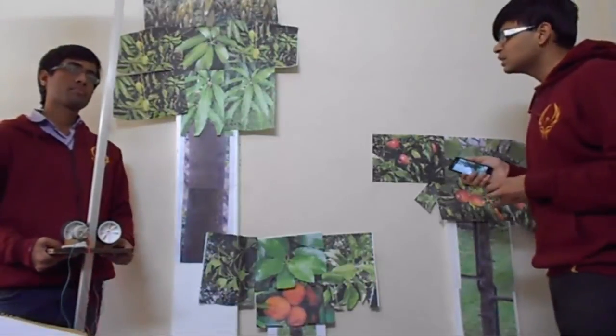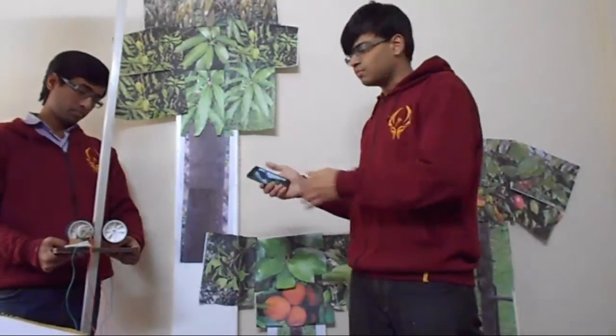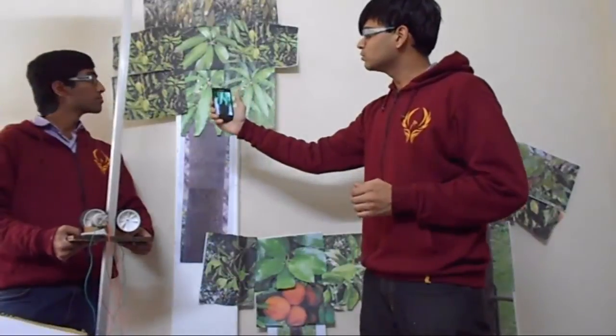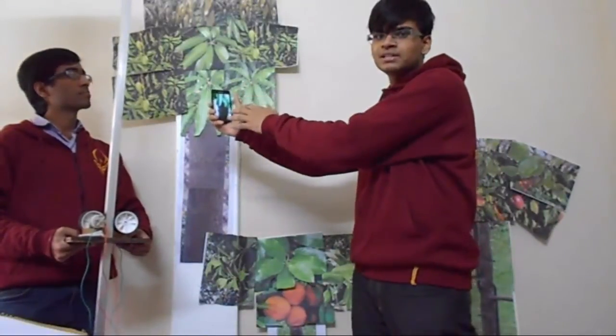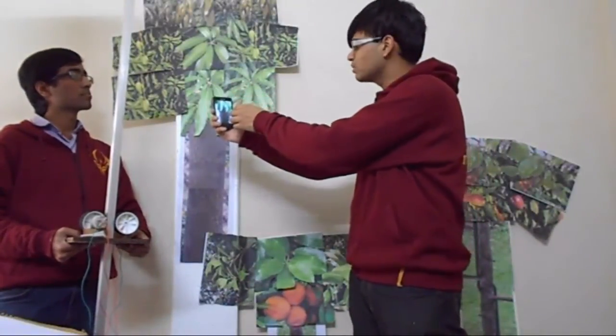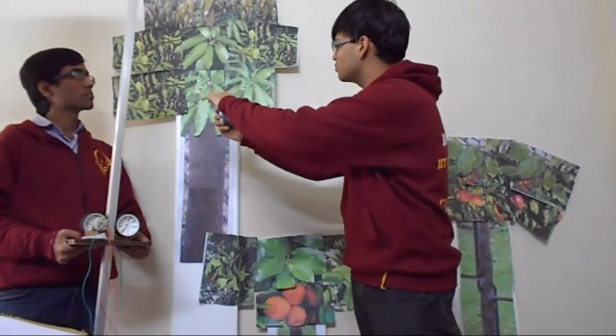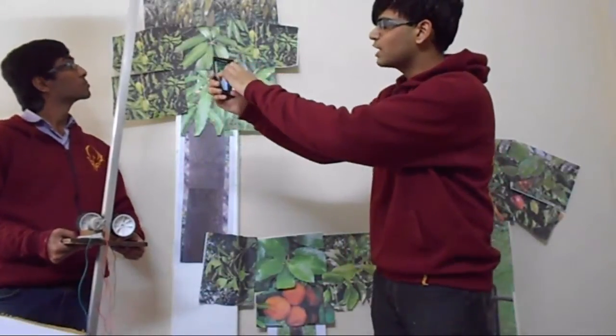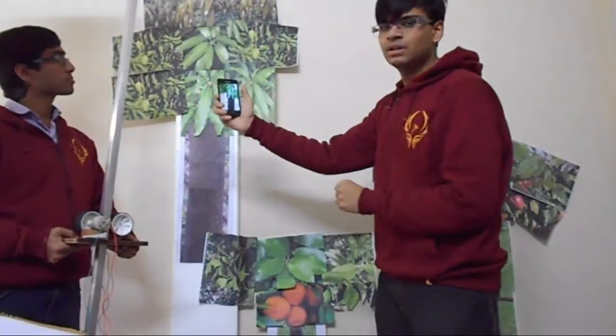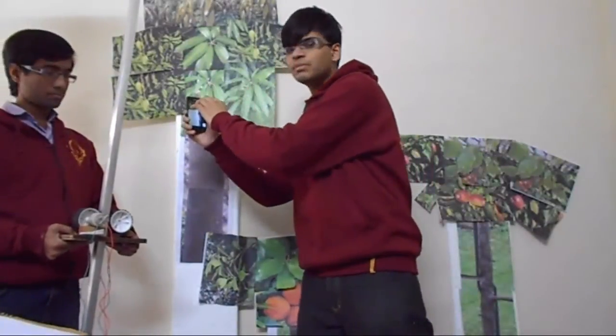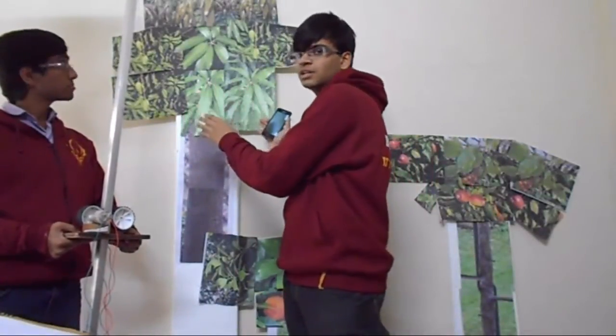This is the hardware of our system. We take an image of the tree via a wireless camera that we can control using the mobile, and we take the lower half of the tree, which has most of the canopy and the trunk. Using this image, we estimate how much pesticide is to be sprayed on the tree.